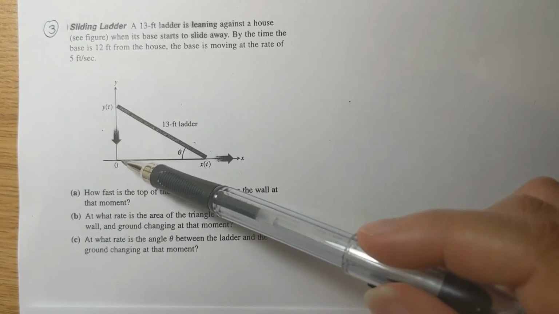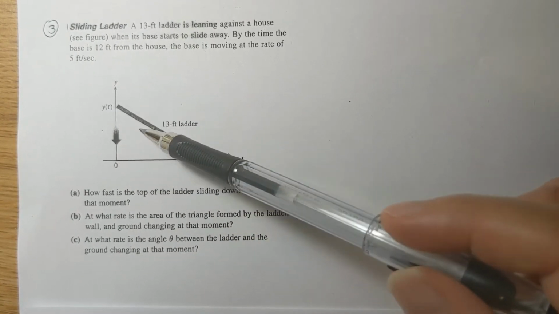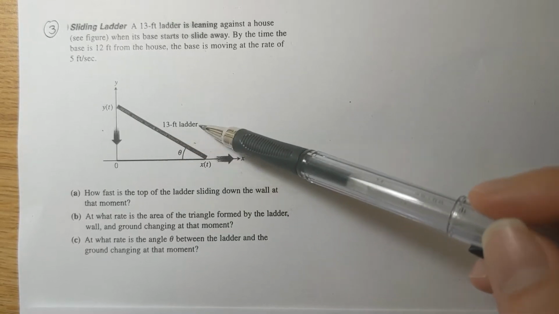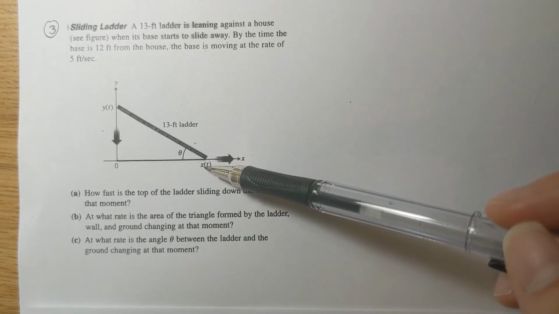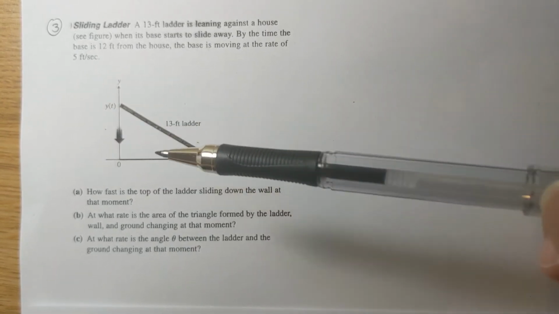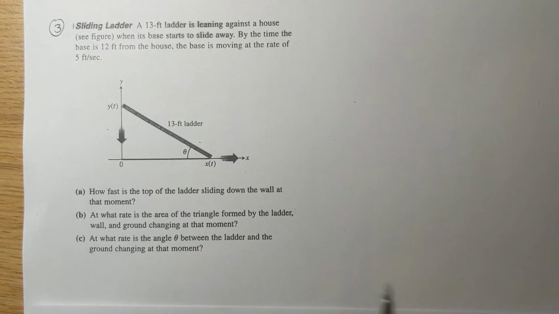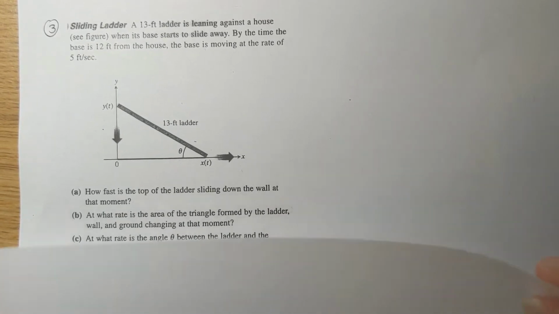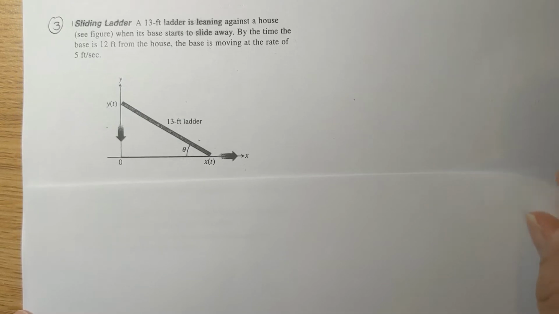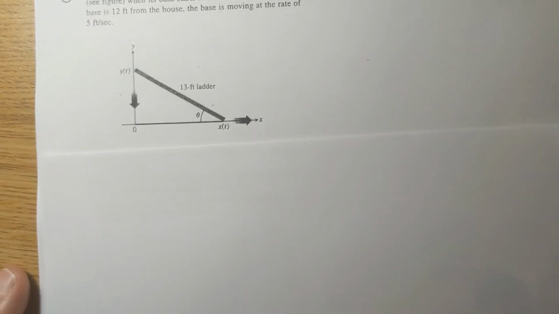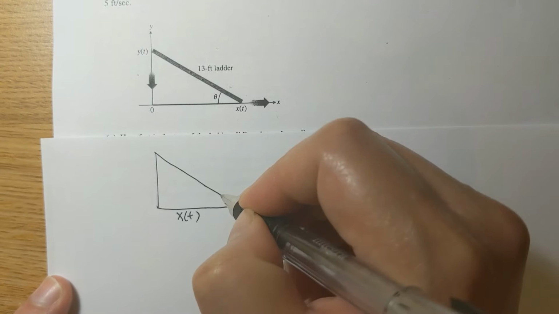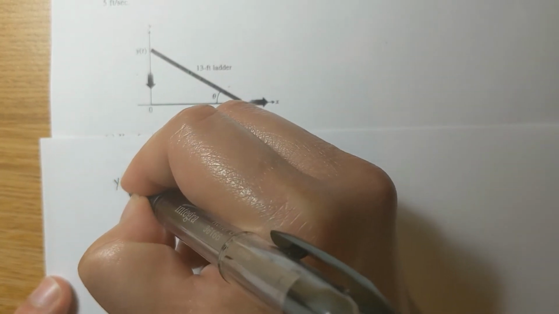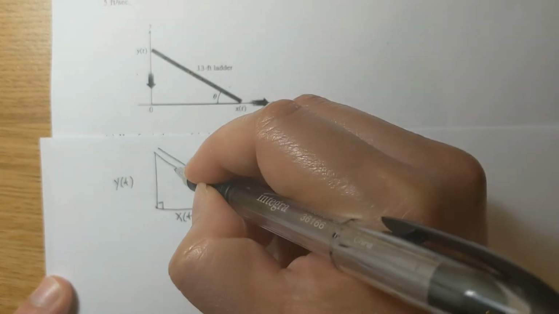This is going to be a right angle, and you have a hypotenuse with the 13-foot ladder, and this is horizontal, so therefore it's x of t, and this is y of t. I'm going to ask you to stick with the variable or letter they use over here. So let's redraw the diagram and see the information. So now we have x of t, and then we have y of t, and this is the ladder.